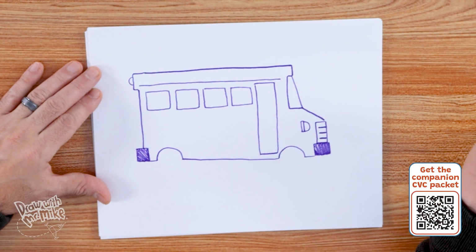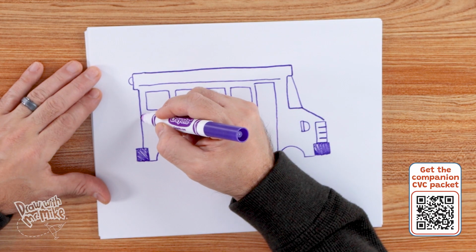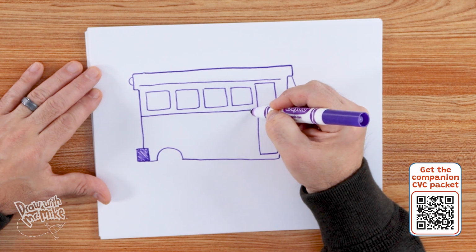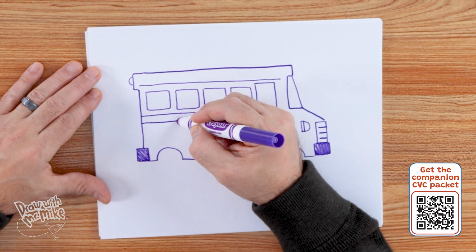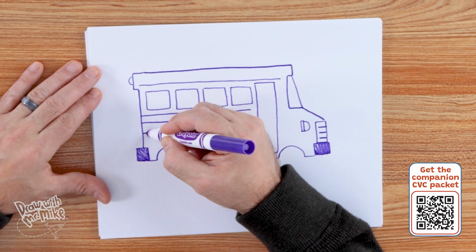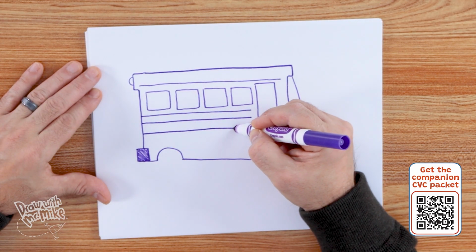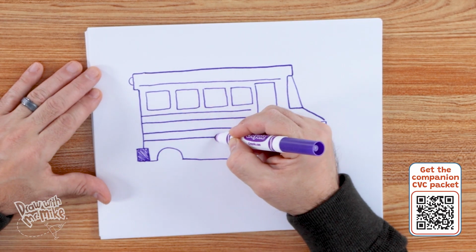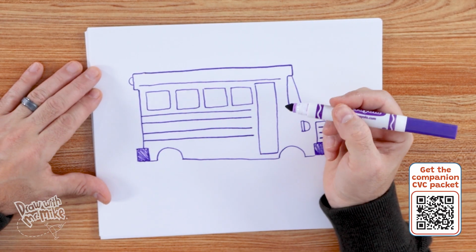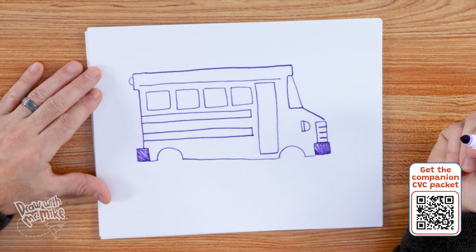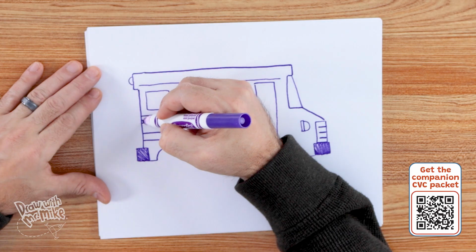Now we're going to add in 4 lines. Ready? Start here. We're going to do 1, and we're going to stop right at the end of this window. 2, leave a little bit more space. 3, 4. Now, we're going to add 2 more lines that we're going to close these shapes off like this. Now we can color these in.